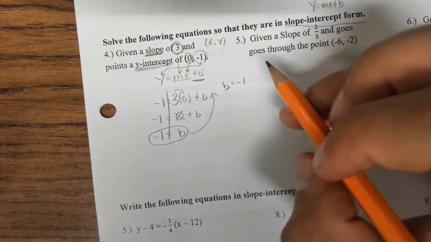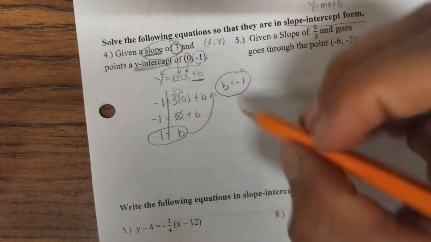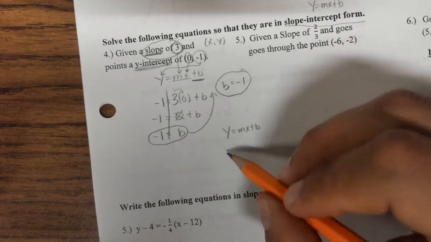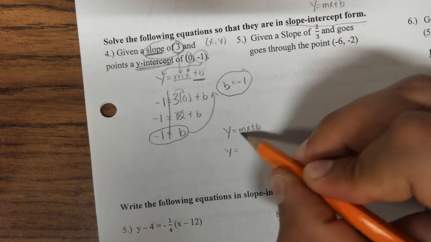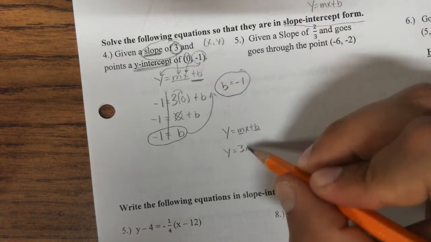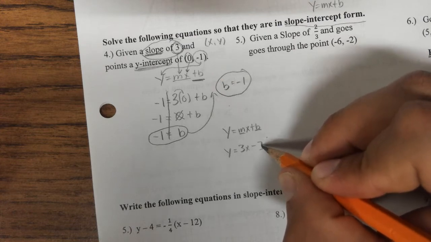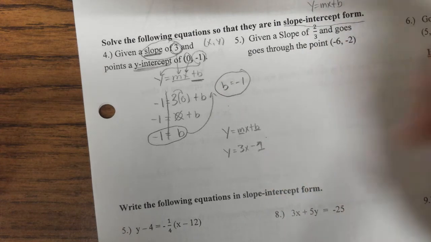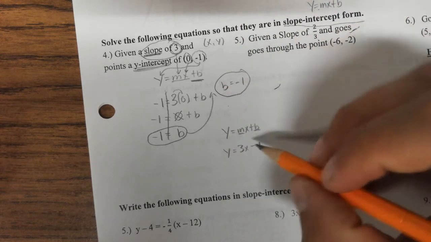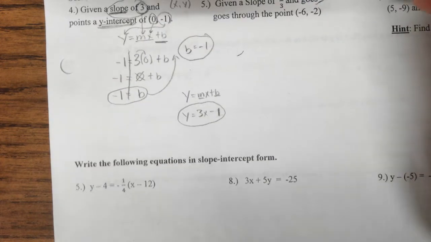Now I know what my b is equal to. I know what my slope is equal to, so I can write my equation y equals mx plus b. I can write it as y equals my m and my b. I can plug both of those in. My m is 3. My b is negative 1, so we have 3x minus 1. And so that would be my equation. Y equals 3x minus 1.